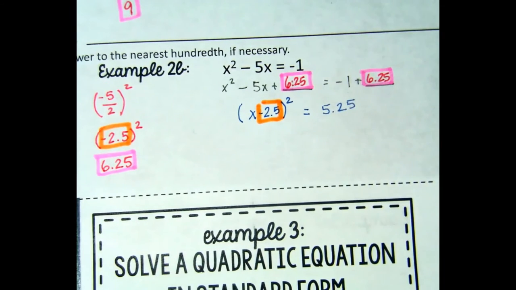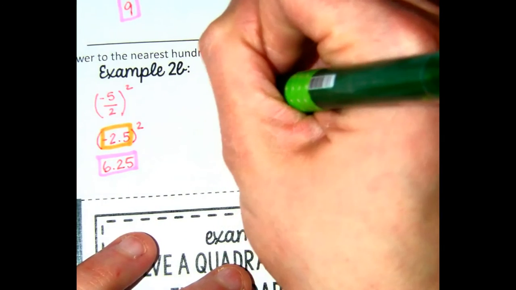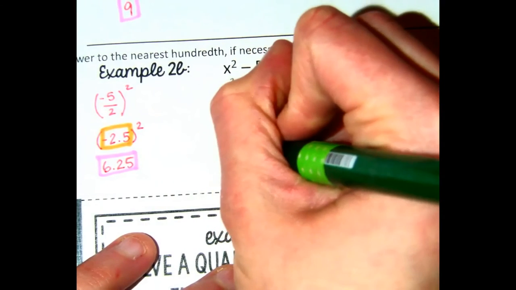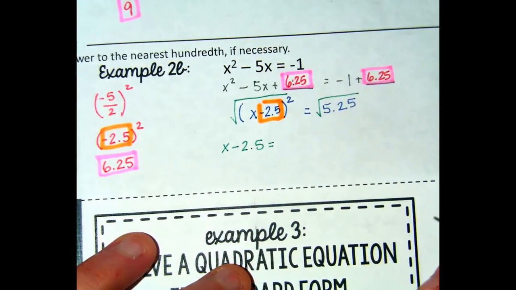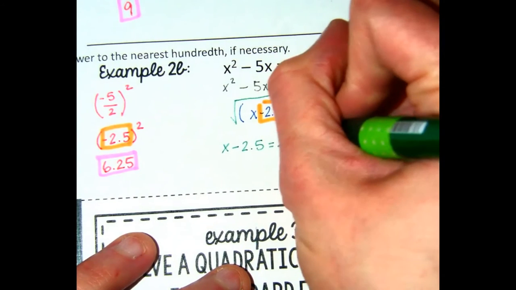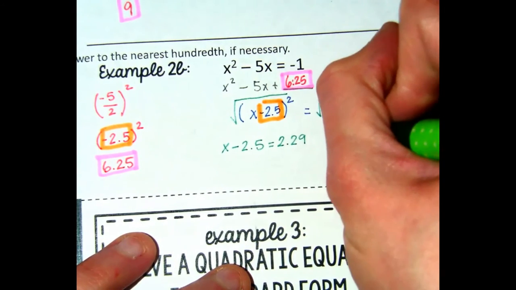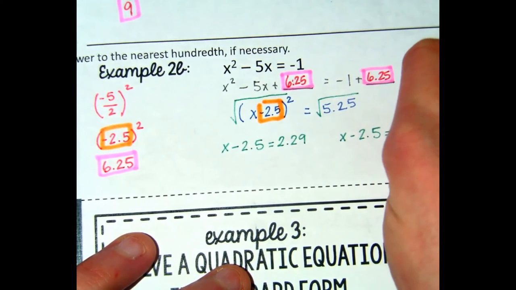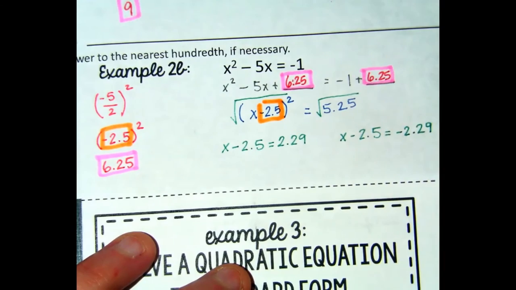Now, I'm ready to do what I did yesterday. What am I going to do? Square root. x minus 2.5 equals 2.29. What else? -2.29. Okay?